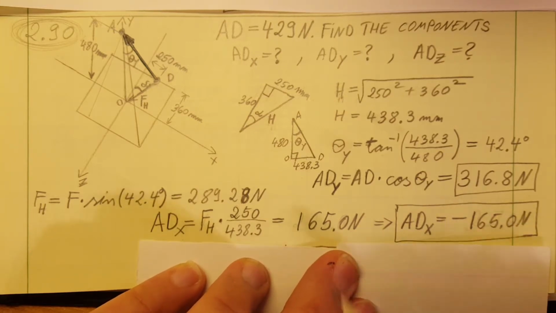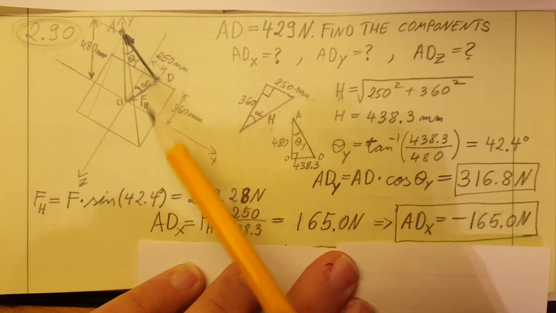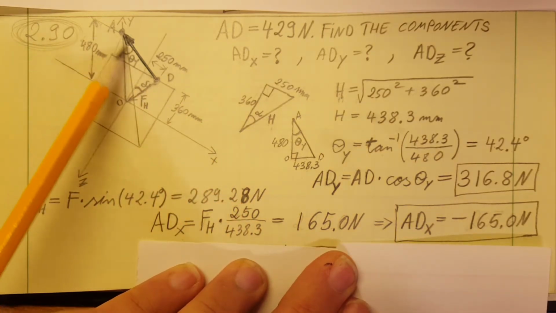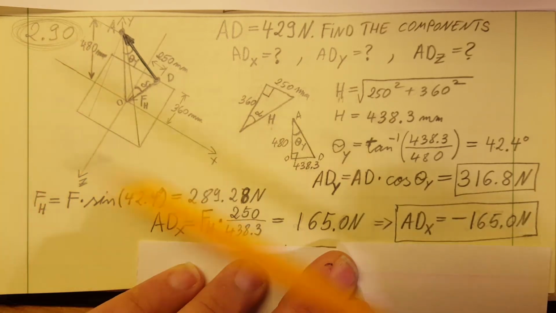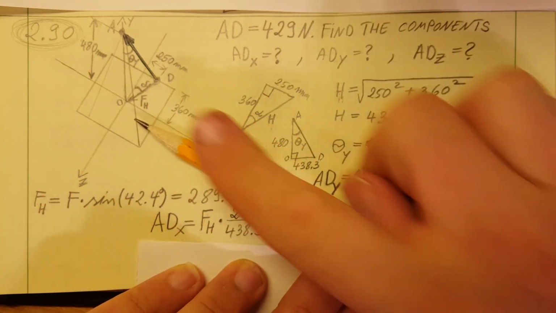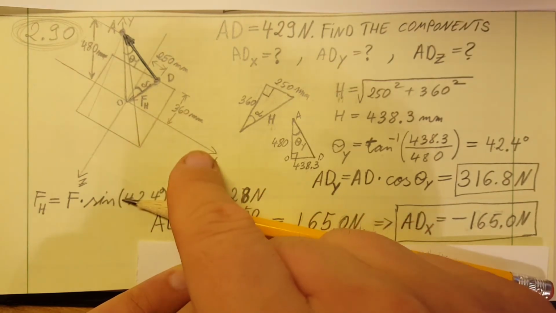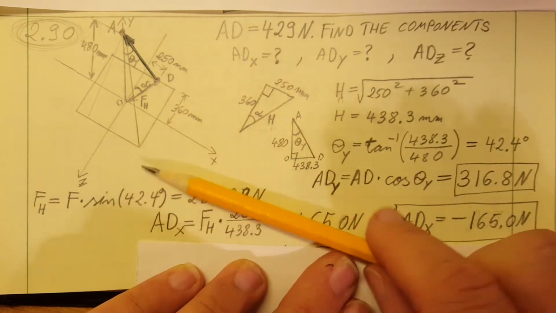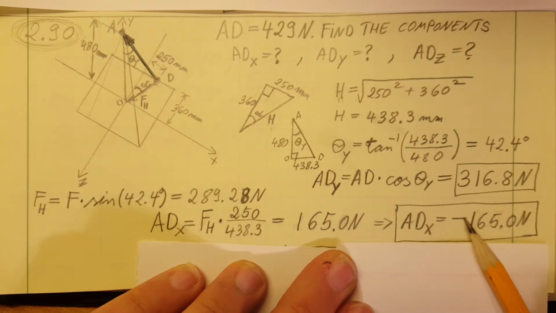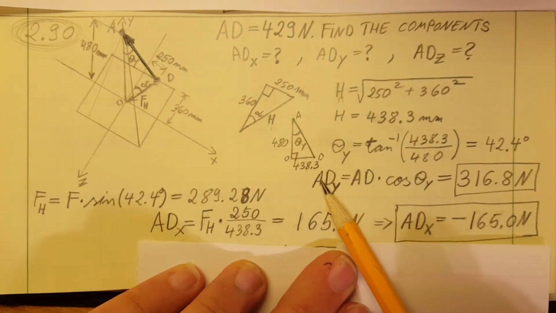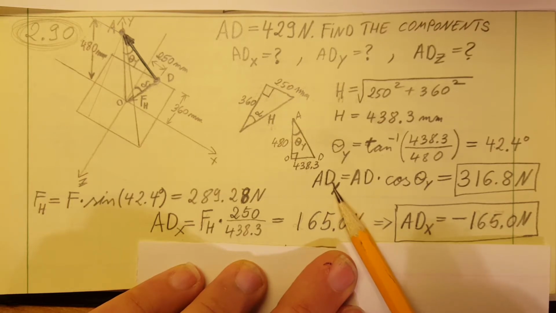which is right here. But let's pay attention. Here we can see that our X component is going to be pointing in this direction, which is in the negative direction of the x-axis. So therefore we must put a negative over here. And we also can calculate our Y component.